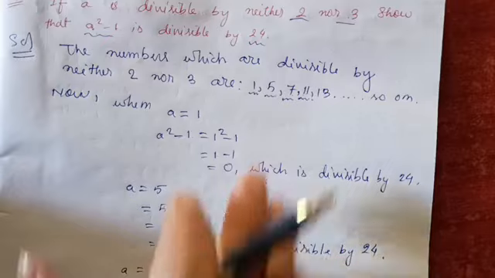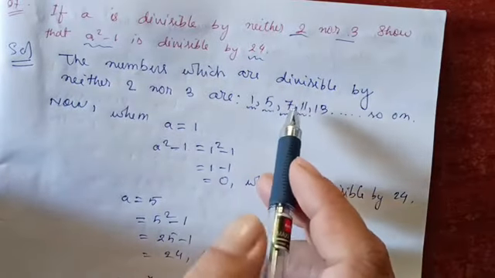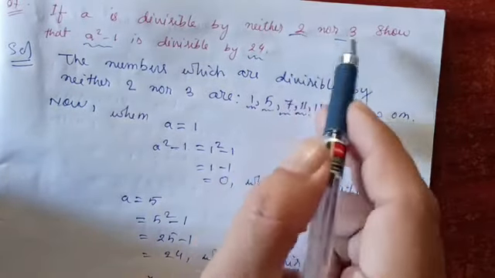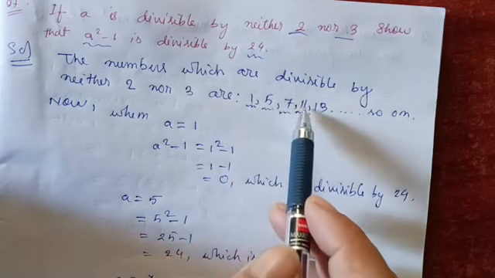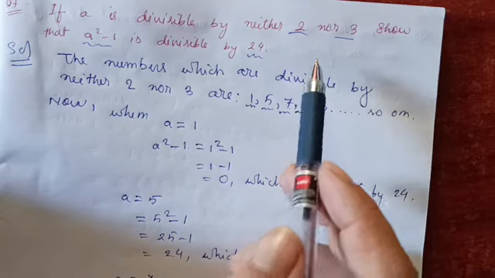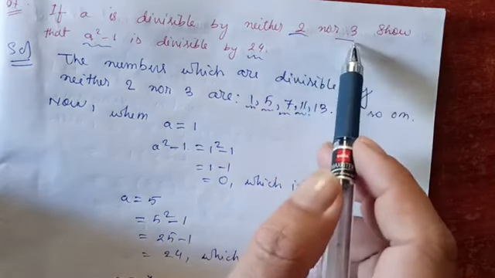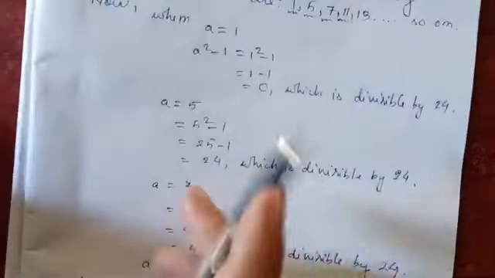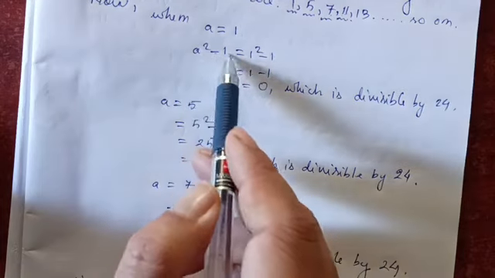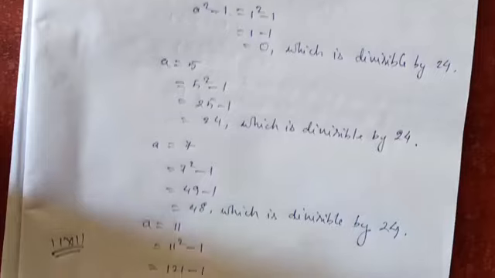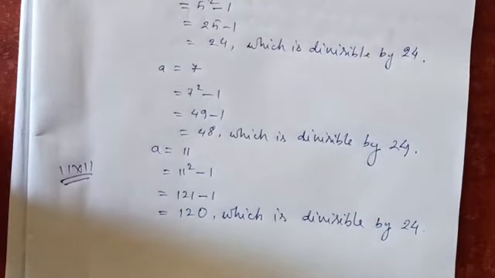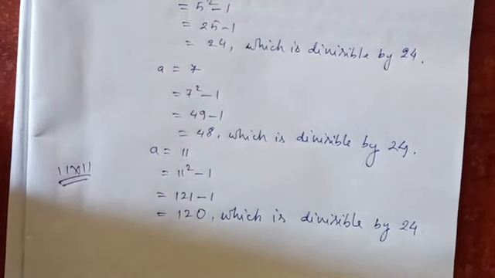The thing is that you find at least 4 numbers which are not divisible by 2 and 3. 1 cannot be divided by 2 and 3, 5, 7 and 11. So if these numbers we put in the form a square minus 1, then we will be able to divide by 24. Clear, right? Okay, then let us go to the next question.